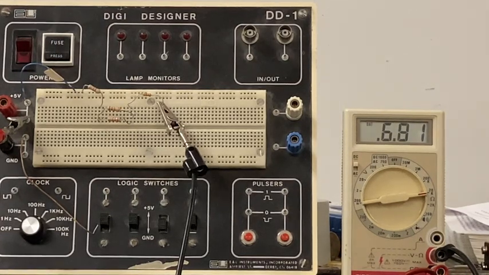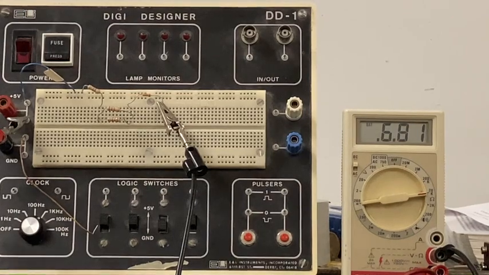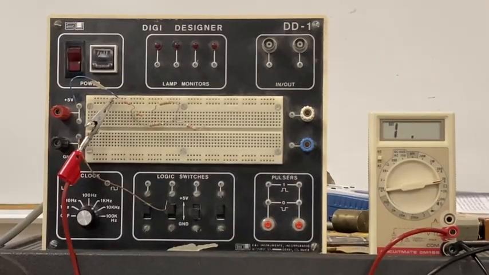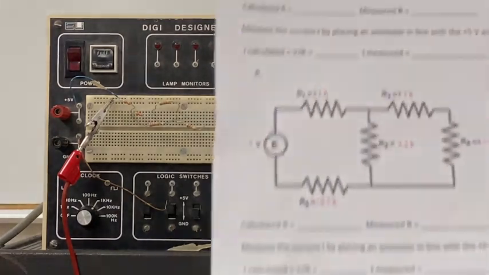Once we have that, we can now calculate the current based on the voltage over that overall resistance. All right, now we're going to do the second one, combination.